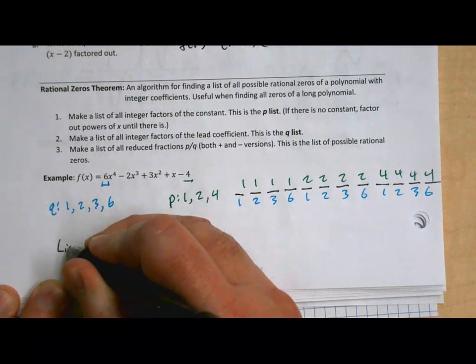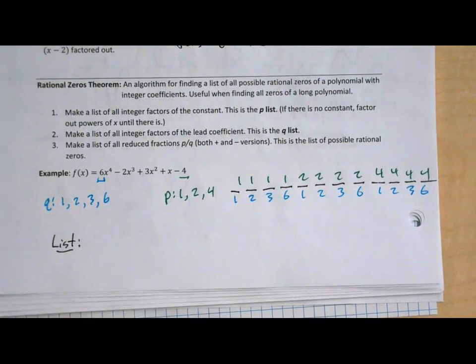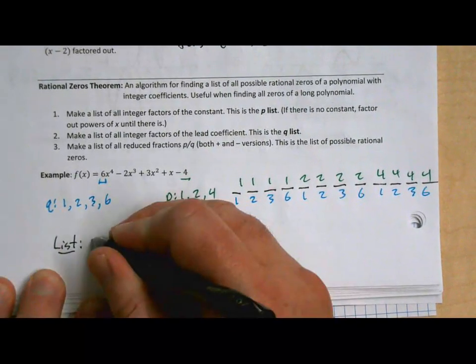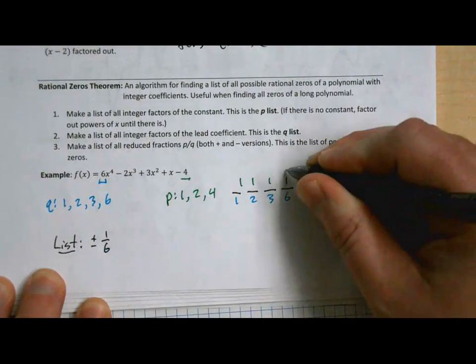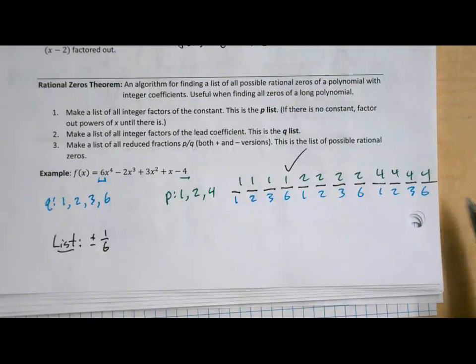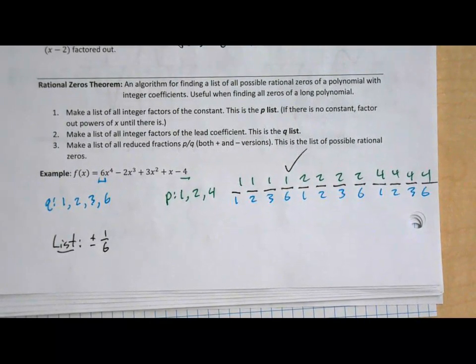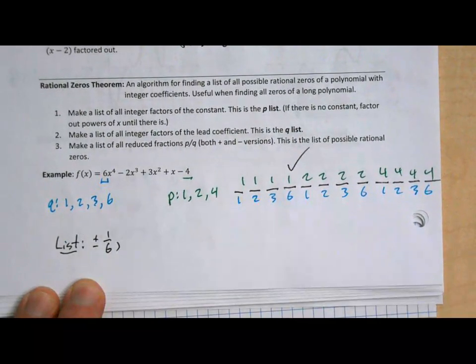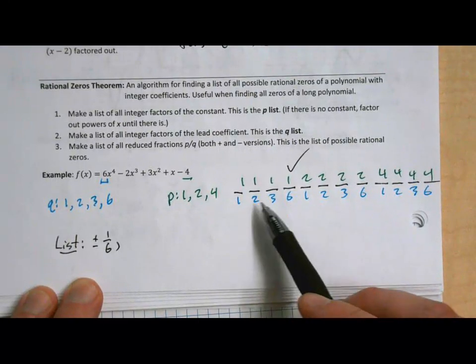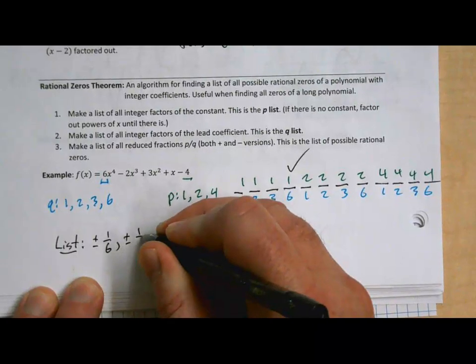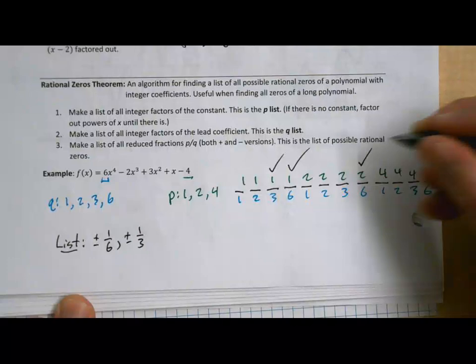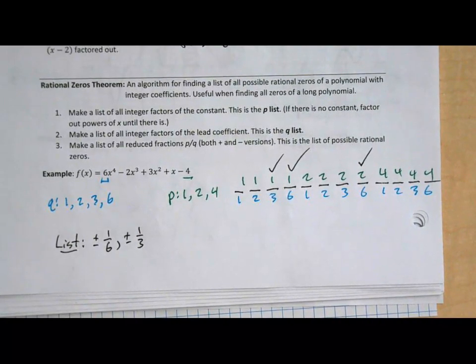So here's our list. Look through there and tell me what's the smallest value you see in that list. 1/6, agreed. So plus or minus 1/6. I like to check these off as I go. Are there any other fractions also equal to 1/6 in that list? I don't see any. Next biggest: 1/3. Plus or minus 1/3. Check. Is 1/3 anywhere else in that list? 2/6. Yeah, so we can check that off. We don't need to include that. It's already in our list.